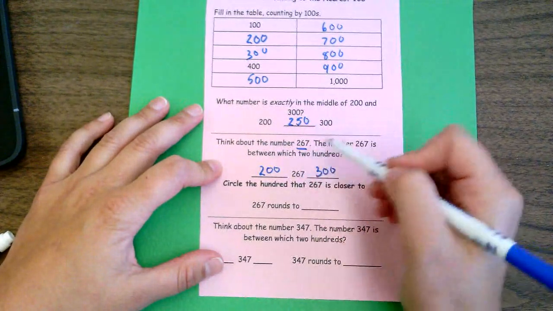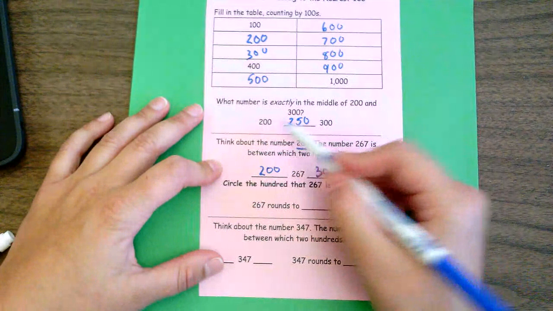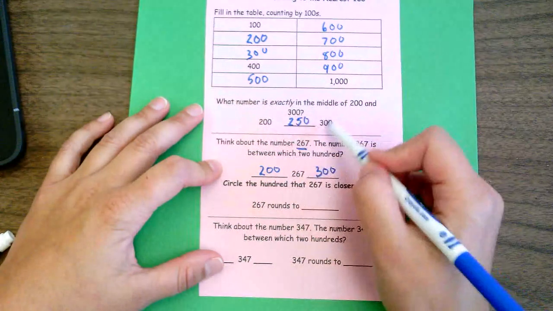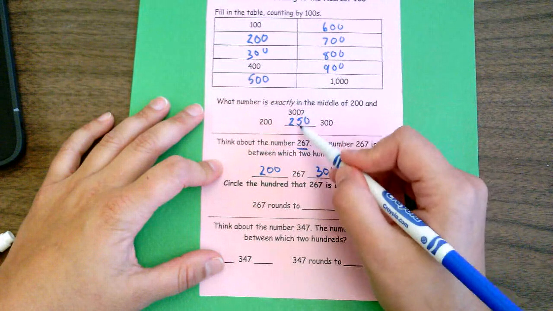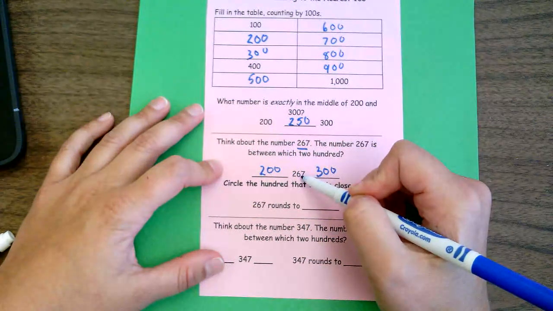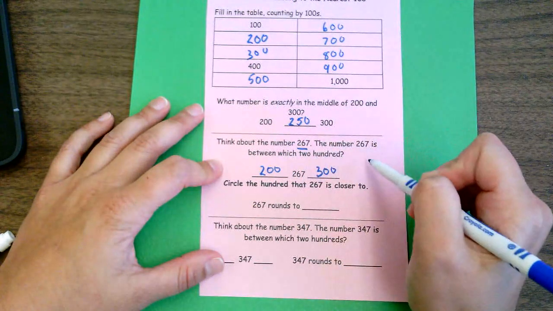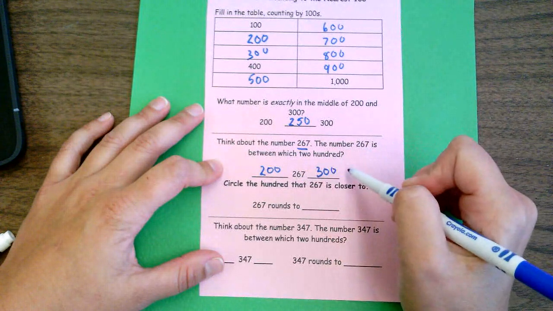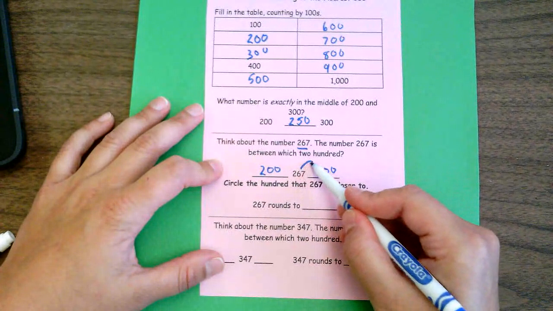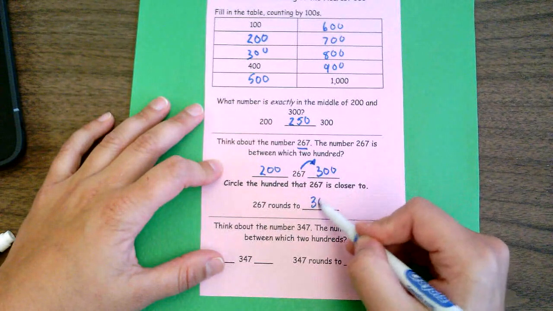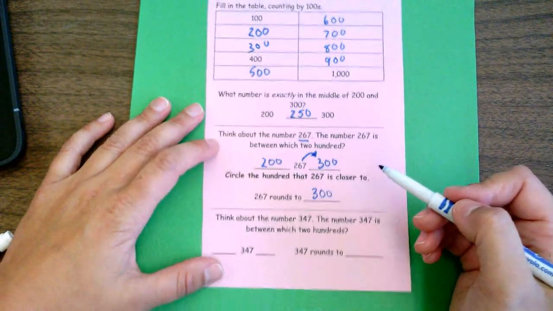So if I can think about what number would be exactly in the middle between 200 and 300 like we did here, we know that that's 250. So that would be our midpoint. I know that 267 is on the right side of that midpoint. It's past the halfway point on its way to 300. So I know that 267 is going to round up to 300.